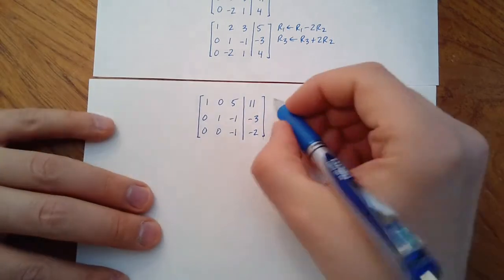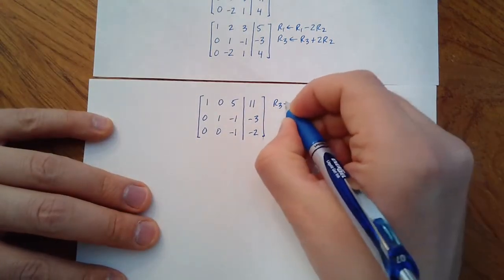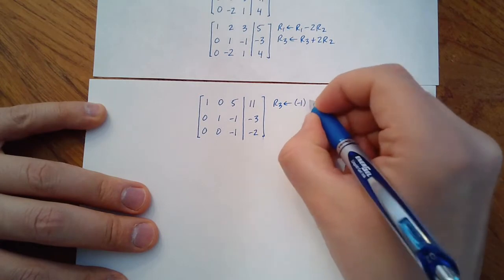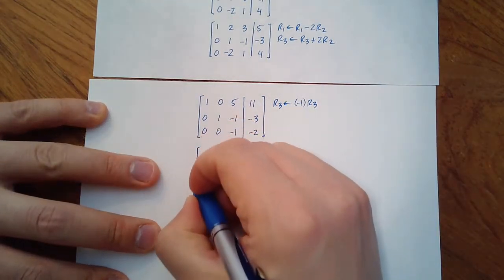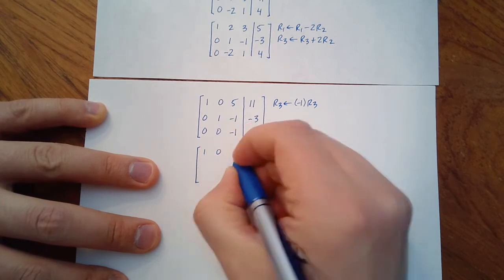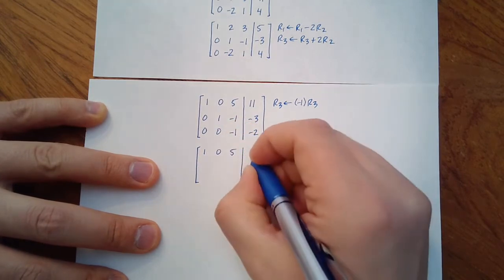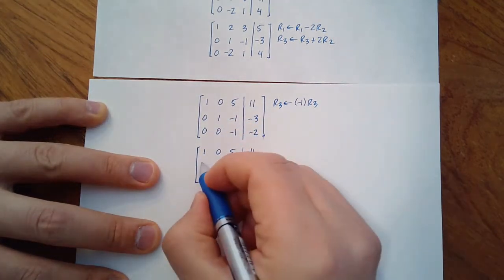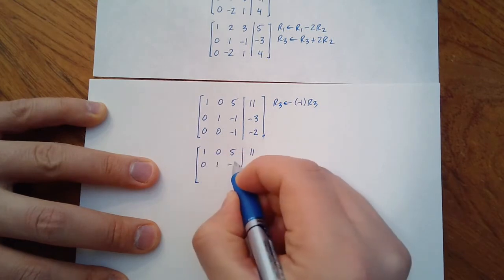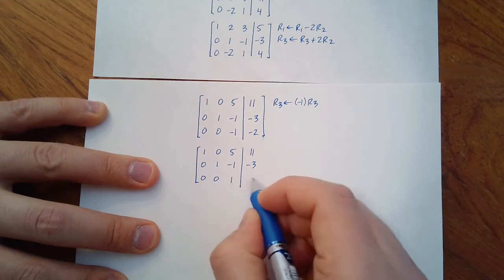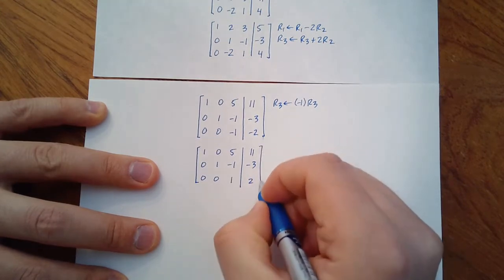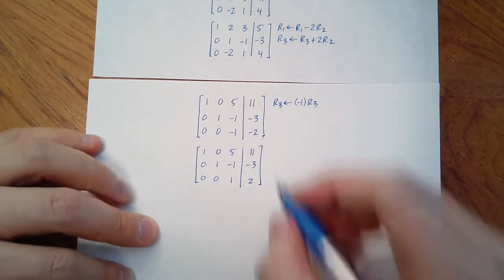I can take row 3 and replace it with negative 1 times row 3, and it'll turn this into a positive 1, and everything else won't change. So row 1 and row 2 will stay exactly the same, and then row 3 will turn into 0, 0, 1, positive 2. And then now we'll just finish this off.